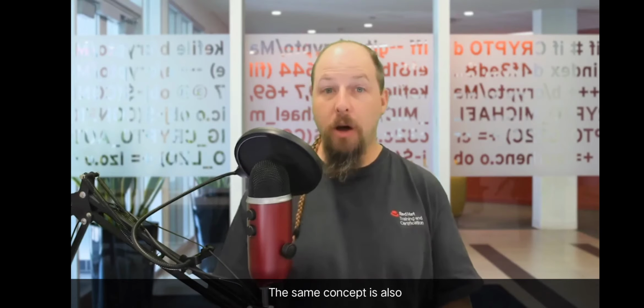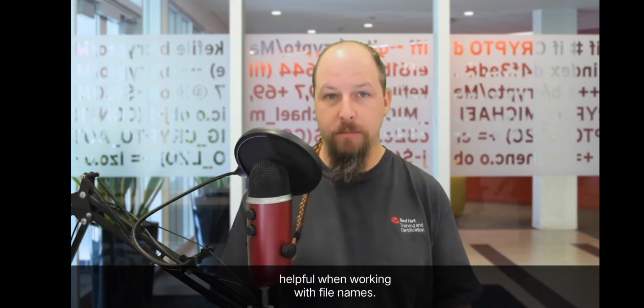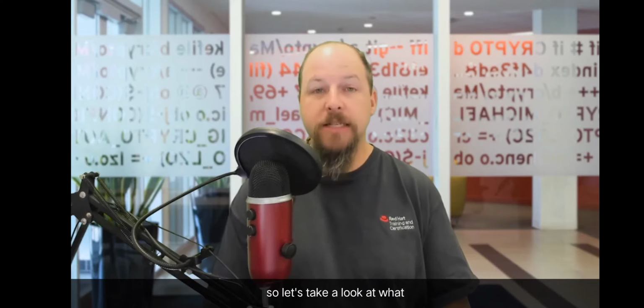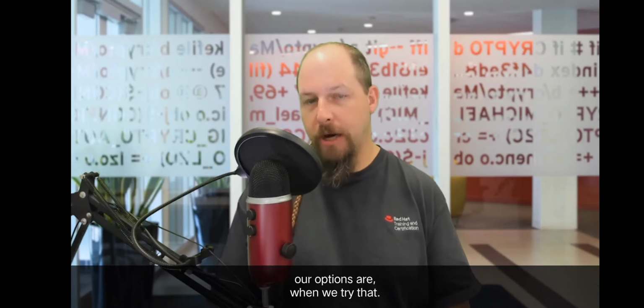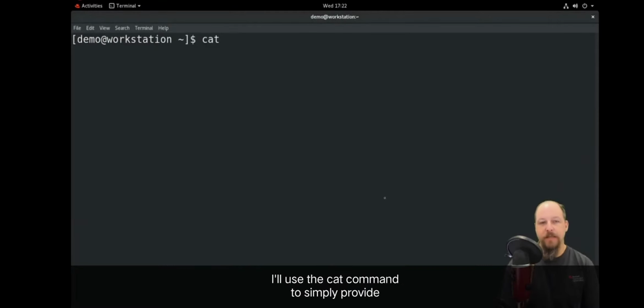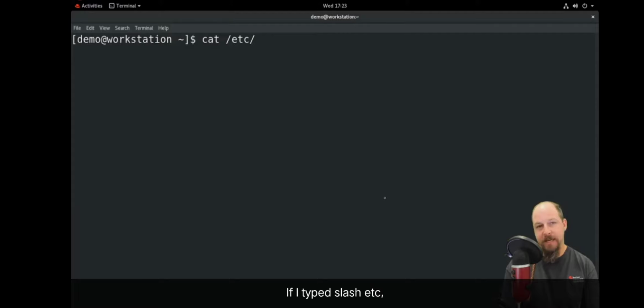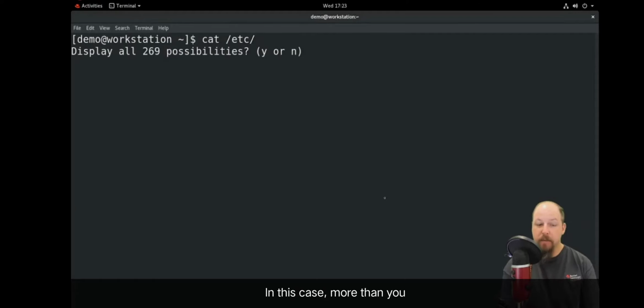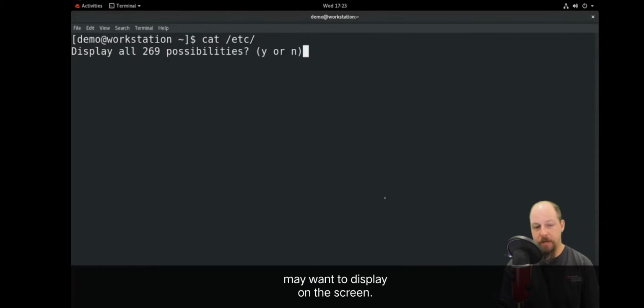The same concept is also helpful when working with file names. We've continually worked with the /etc/passwd file, so let's take a look at what our options are when we try that. I'll use the cat command to simply provide a command that then takes an argument of a file name. If I type /etc/ and supply no other letters, the directory contains many files. In this case, more than you may want to display on the screen.